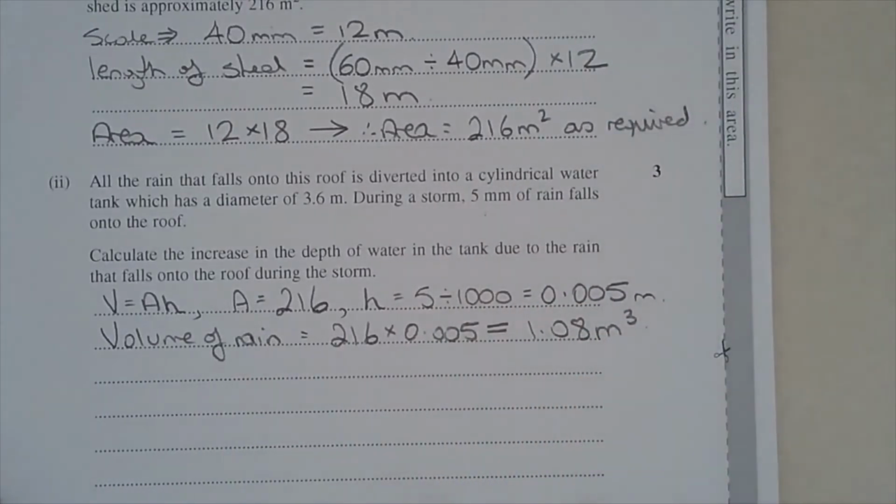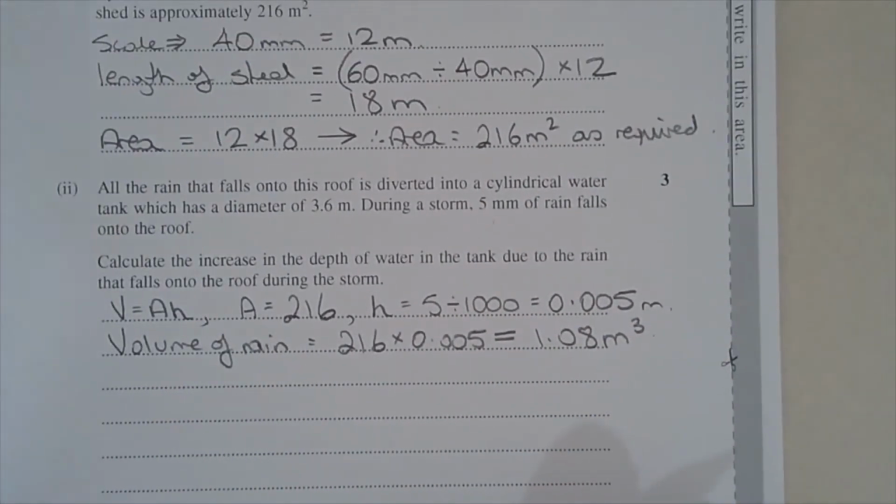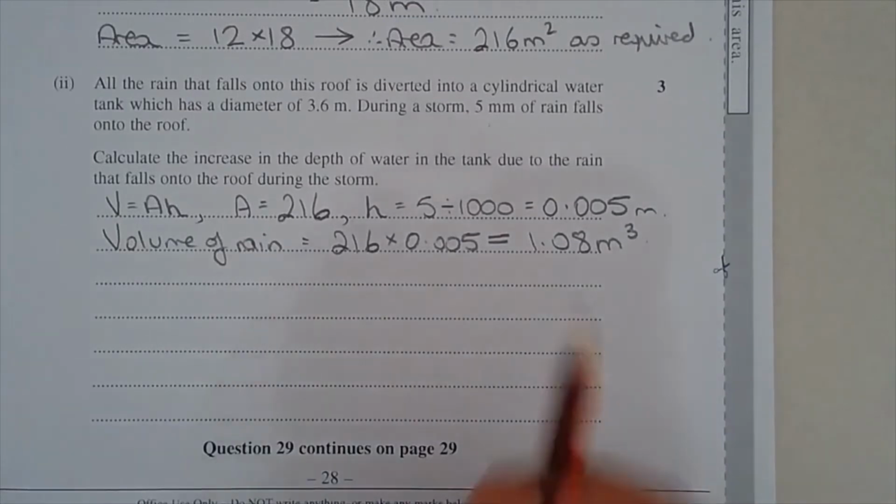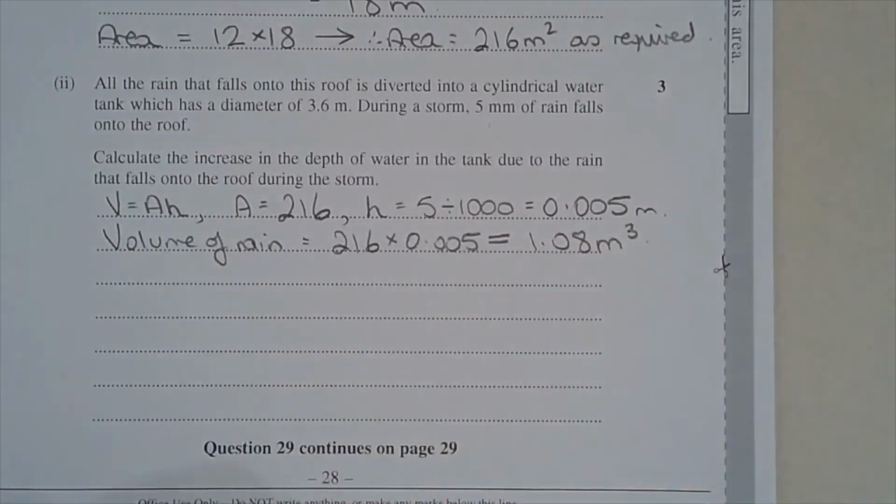Or that's 1.08 kiloliters, or 1,080 liters of water. So for the next part, this amount of water, just over a cubic meter, is going to be diverted into a cylindrical water tank.